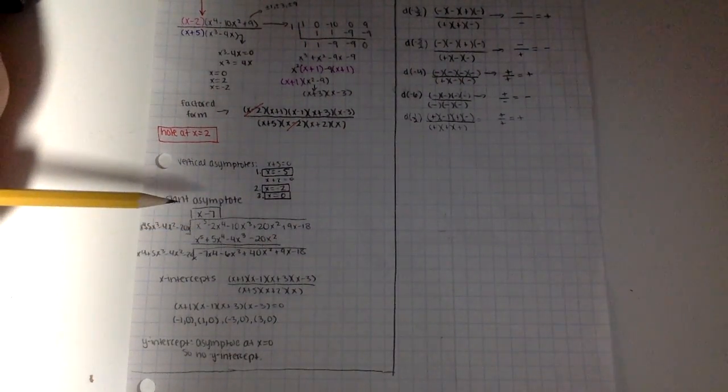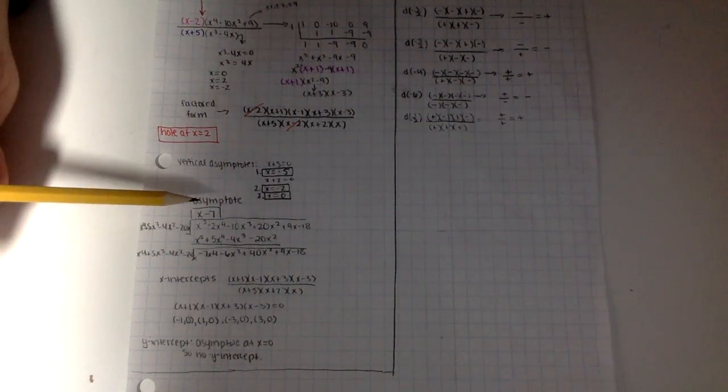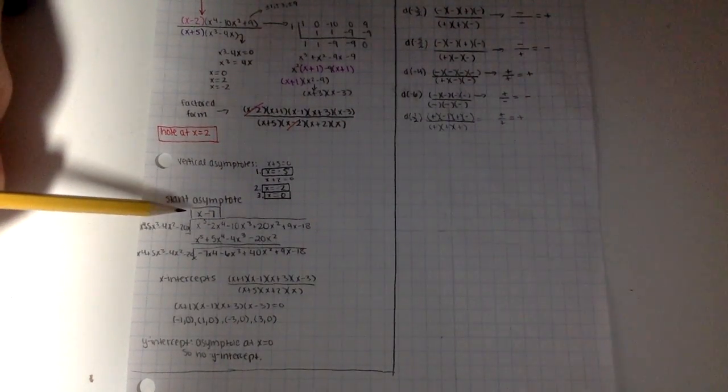Then, to find my slant asymptote, I just divided the top by the bottom, like the rational function says to do, and I got x minus 7. I didn't bother writing the remainders because those aren't significant. This is just long-term behavior.